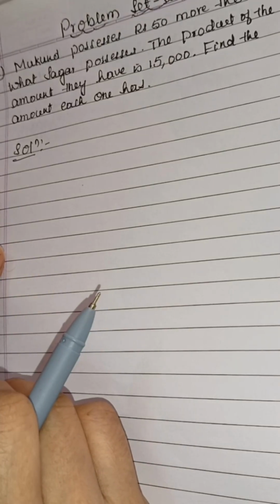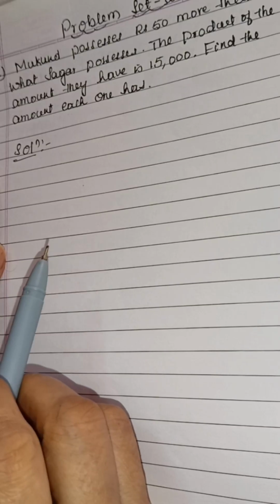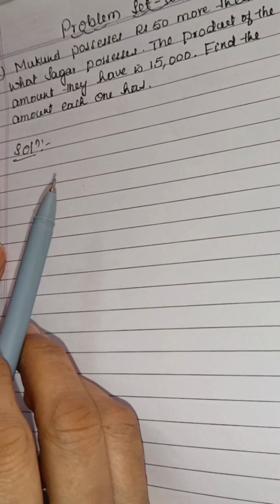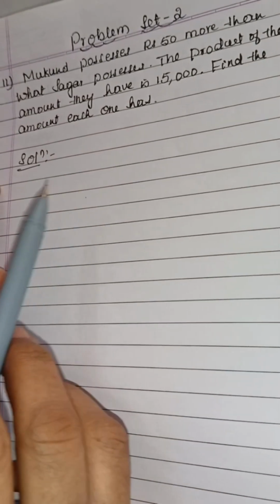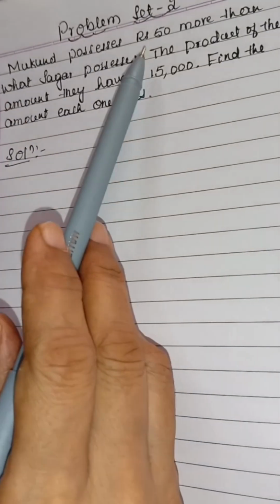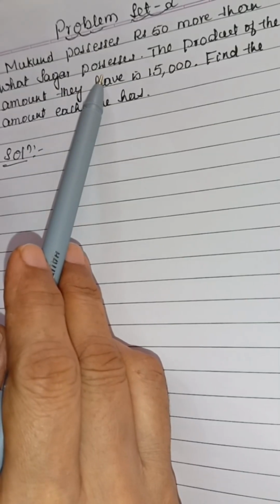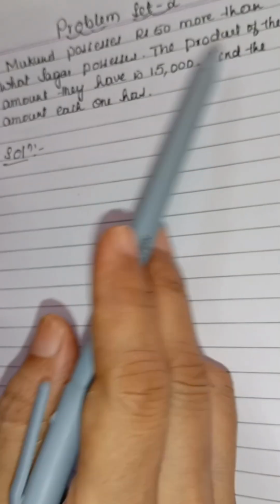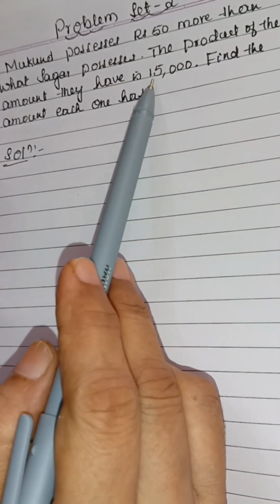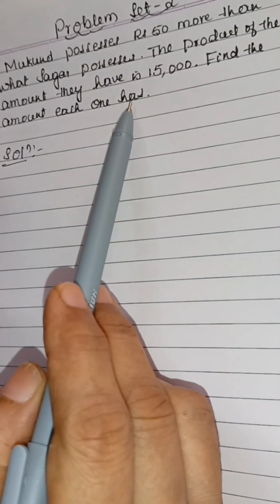Hello students, today we are going to solve 10th standard algebra, second chapter quadratic equation, in that problem set 2. Okay, 11th one is: Mukund possesses rupees 50 more than what Sagar possesses. The product of the amount they have is 15,000. Find the amount each one has.